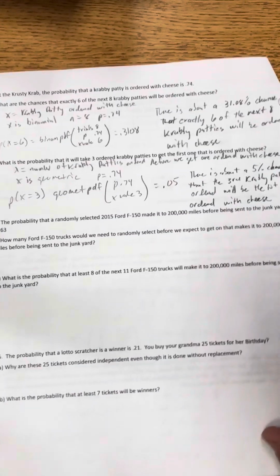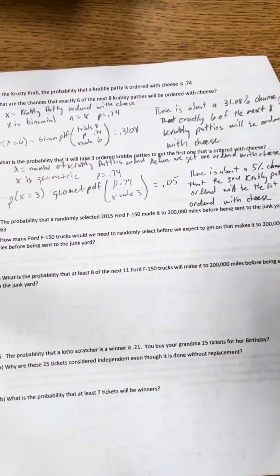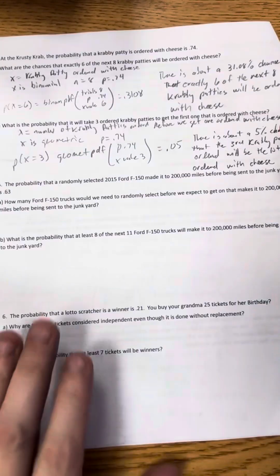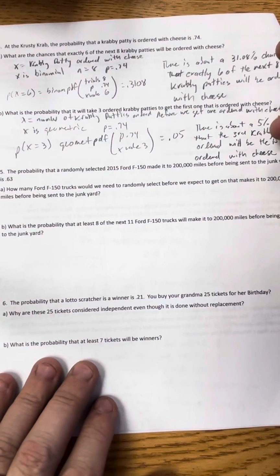All right, so there's a binomial and geometric write-up about Mr. Krabs and SpongeBob and Squidward and all the crew down at the Krusty Krab. All right, here we go.